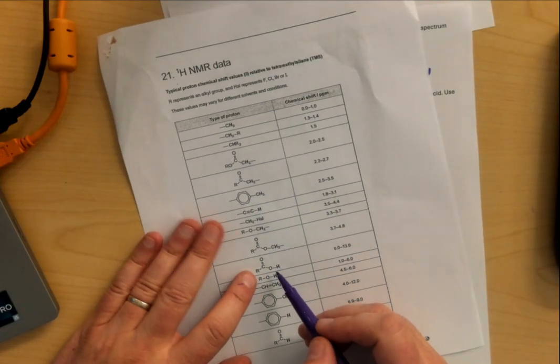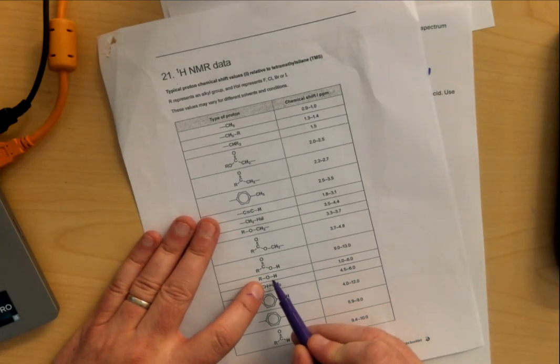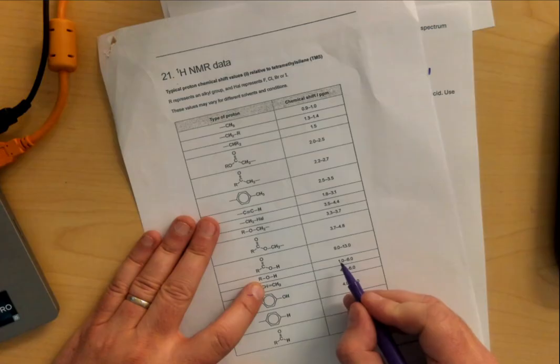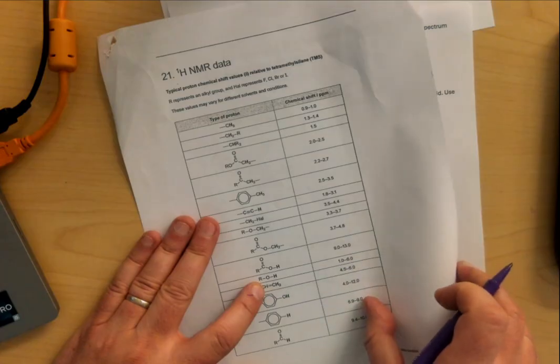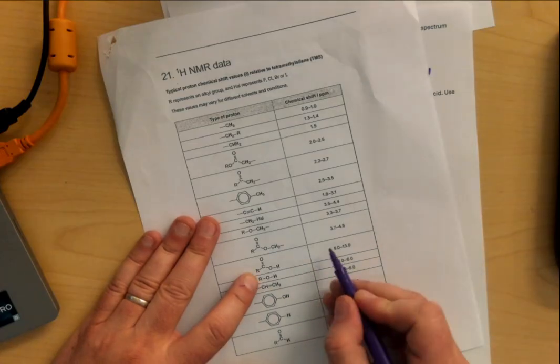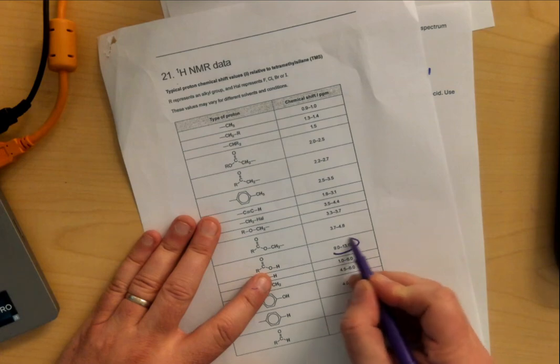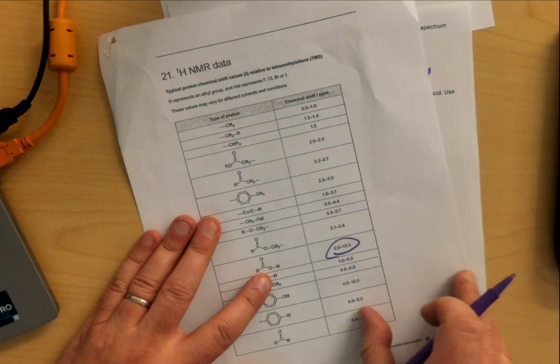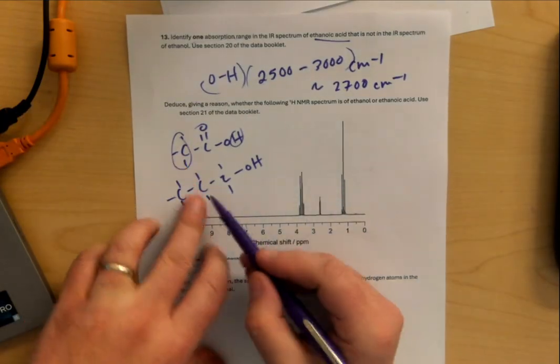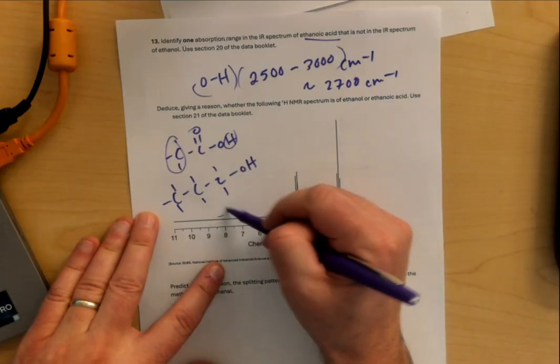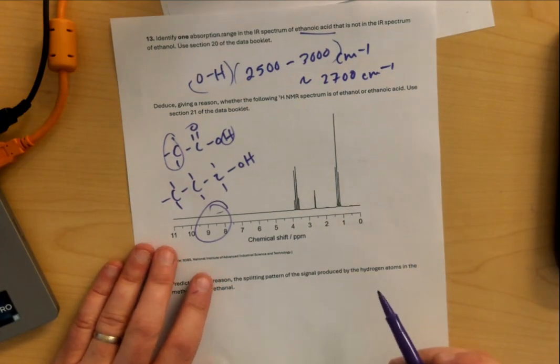So there it is. The H from the alcohol will show up between 1 and 6. If we had a carboxylic acid, we would have a peak in the NMR somewhere between 9 and 13. So when we look at this, it's the alcohol, not for the number of hydrogen environments, but the absence of the peak in that range.